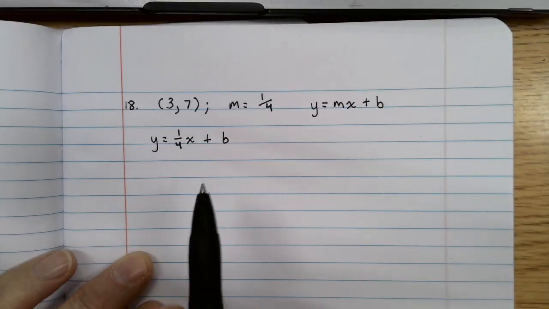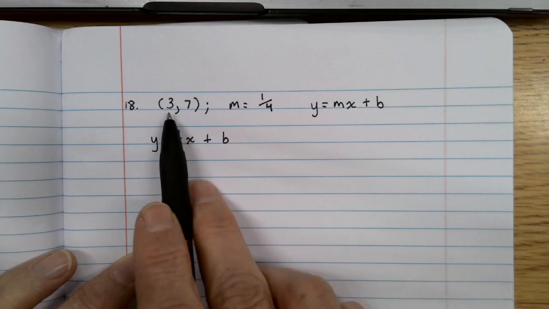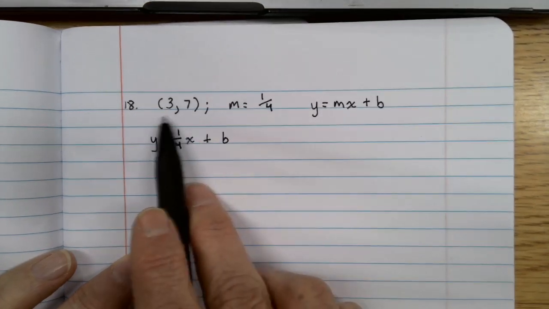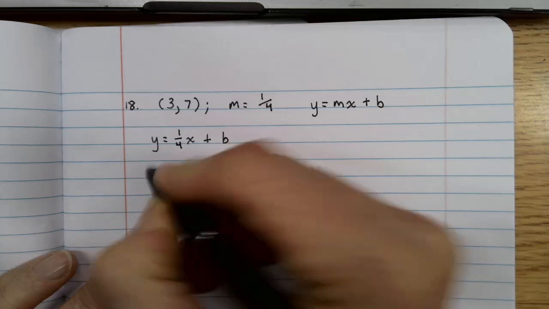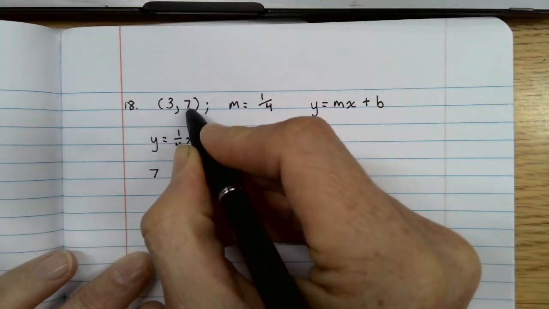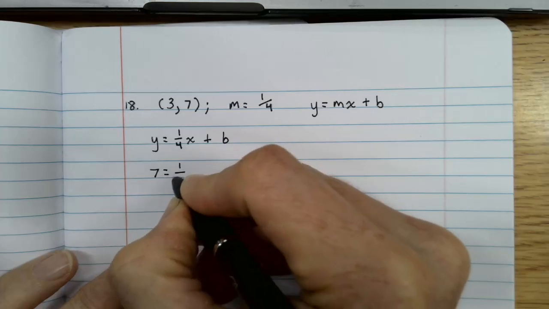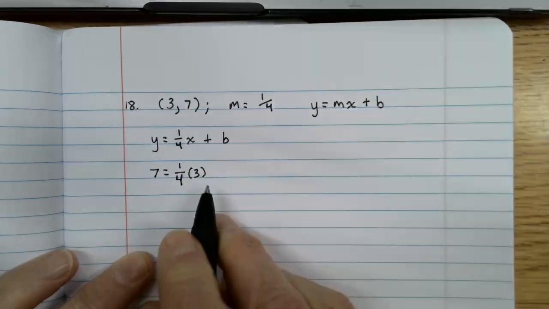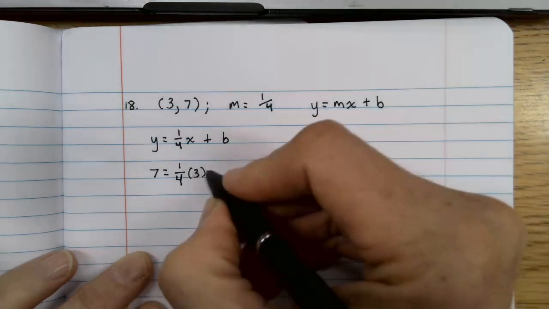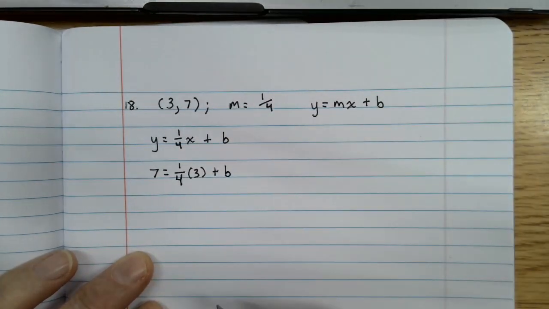In other words, I know that when x is 3, y is 7. That's what that point tells me, right? So I substitute the 7 in for y, because this is the y coordinate here. And then where I see an x, I'm going to substitute a 3, because when x is 3, y is 7. And now I'm just going to solve this for b.